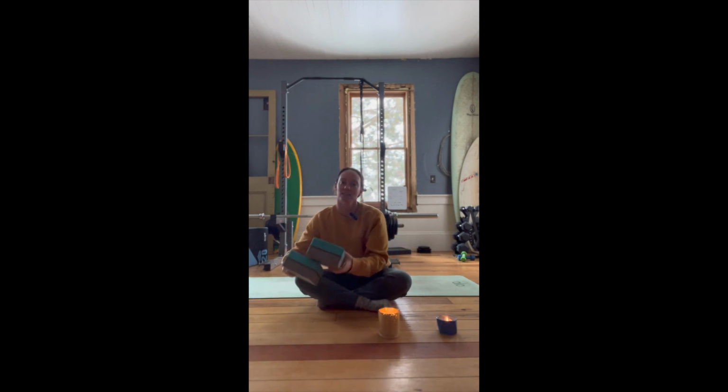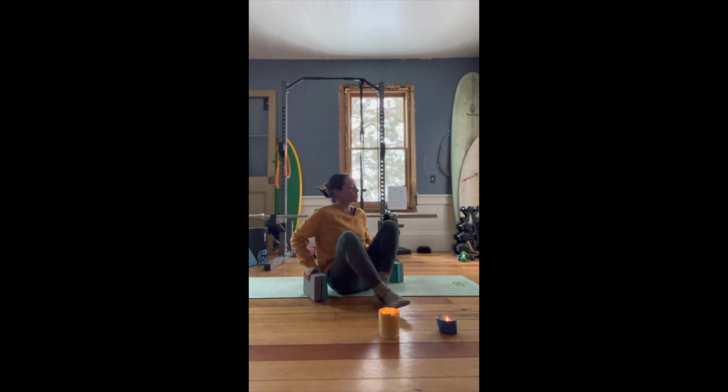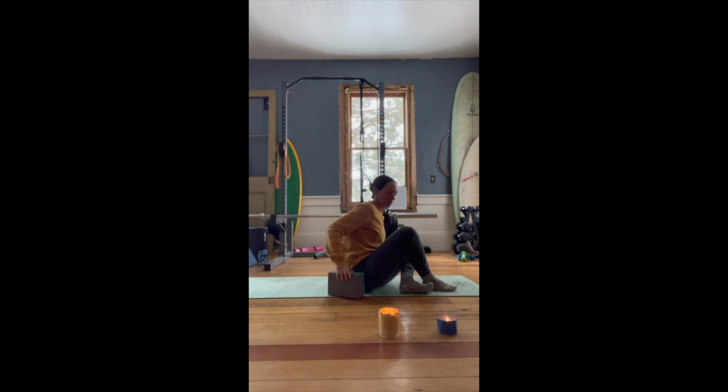And today I want to do a quick little yoga class for people who are suffering from neck pain. So we will be starting with 2 blocks in this class. We're going to start with a sub-occipital release.